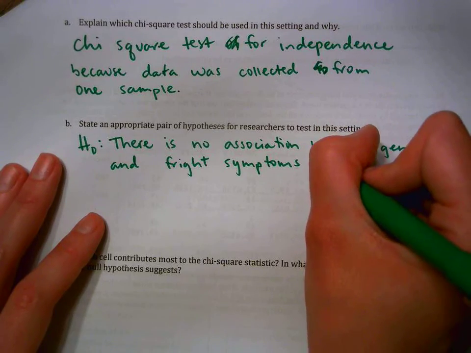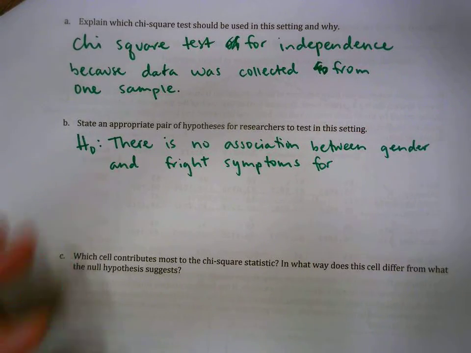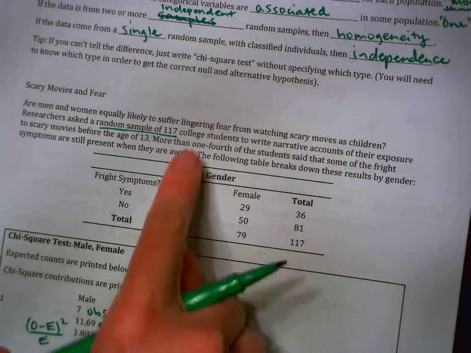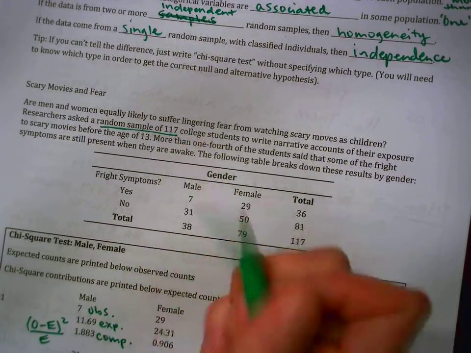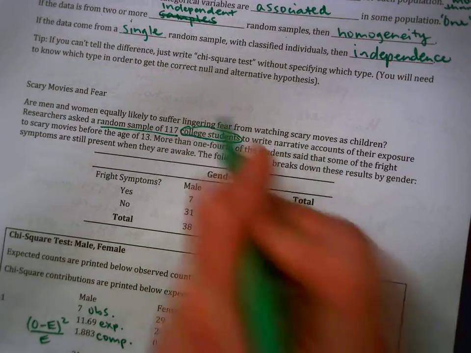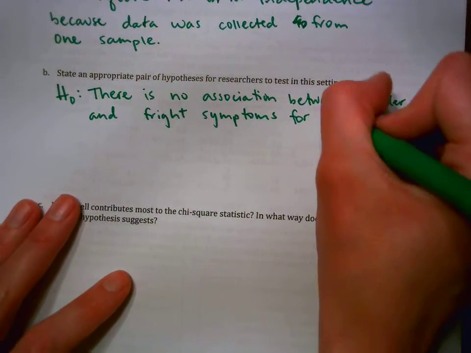For the population of interest, which you should be able to write, or you can actually say, what is our population? What was our sample from? College students. For college students.